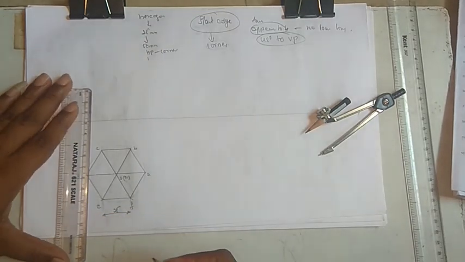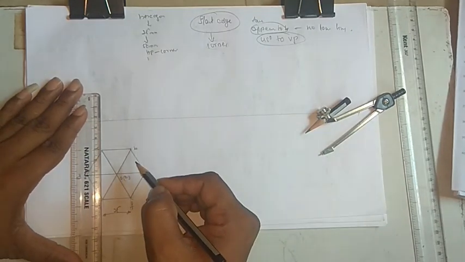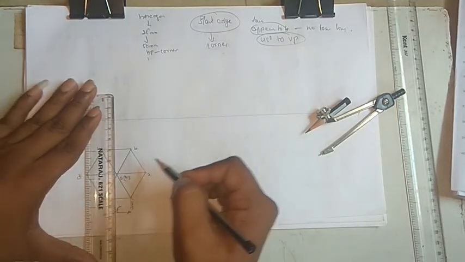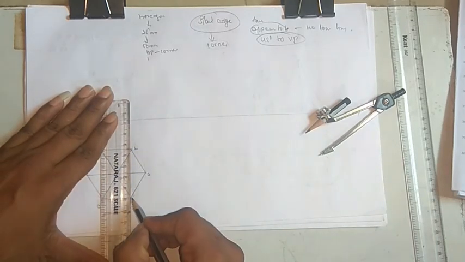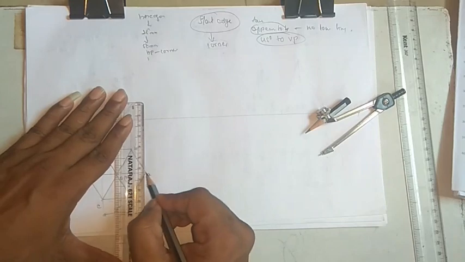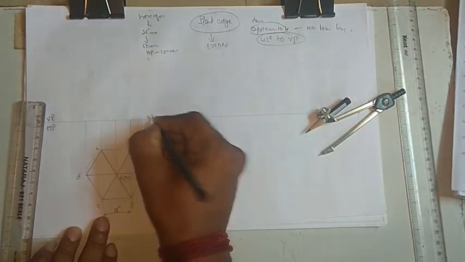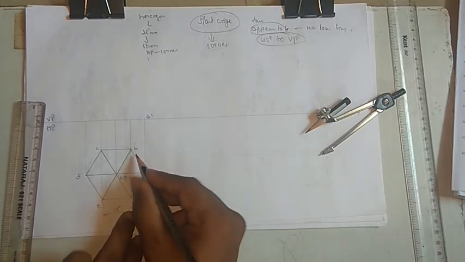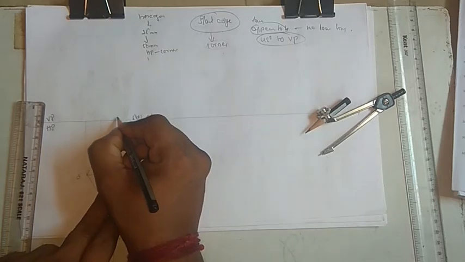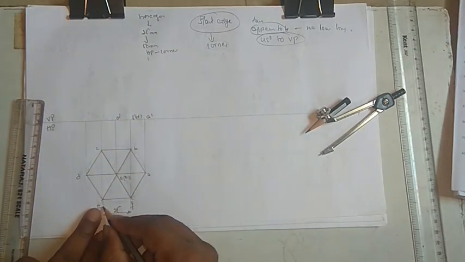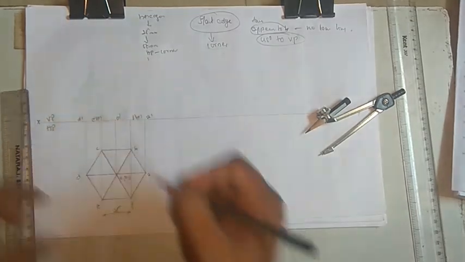When this one is done, to have a projection from each corner, we write this is A dash, this is F dash in the bracket B dash, this is O1 dash, this is E dash in the bracket C dash, and this is D dash.